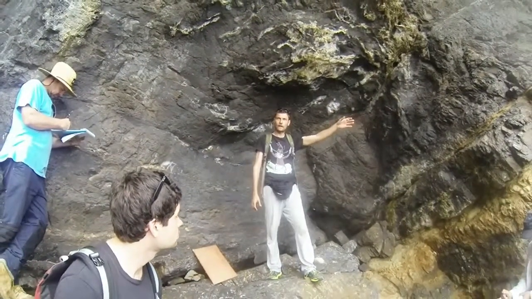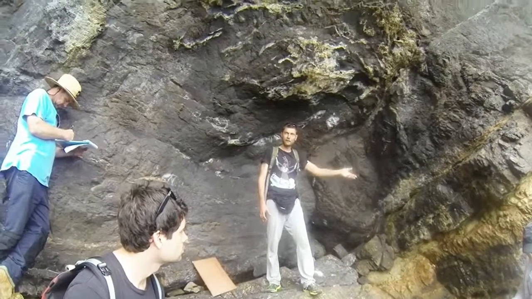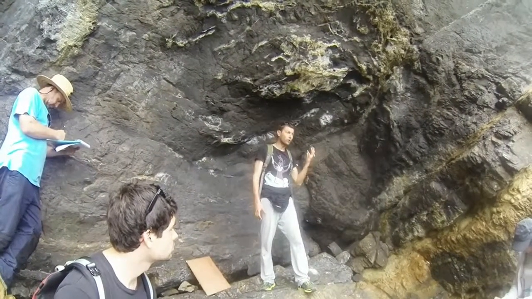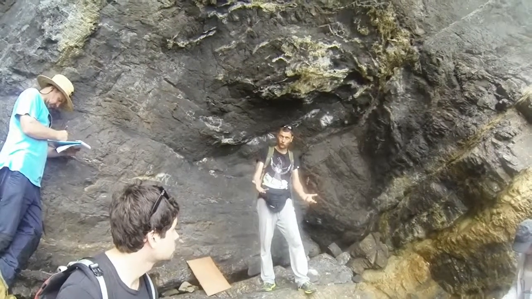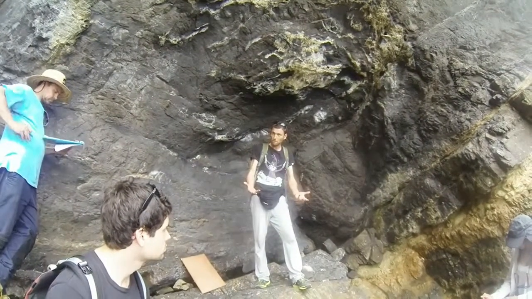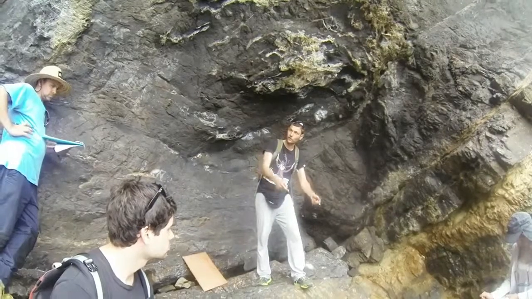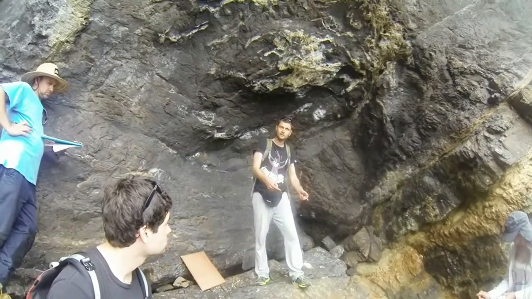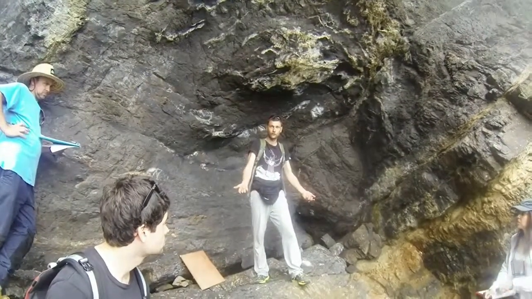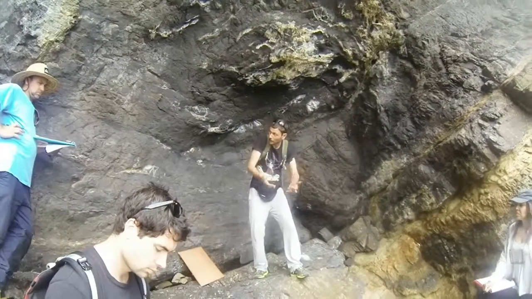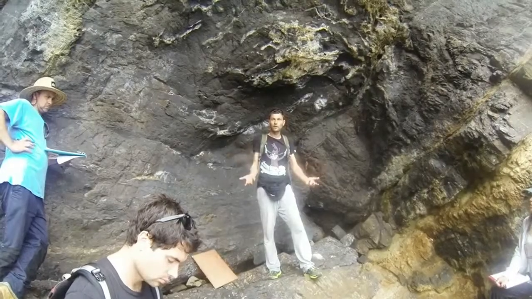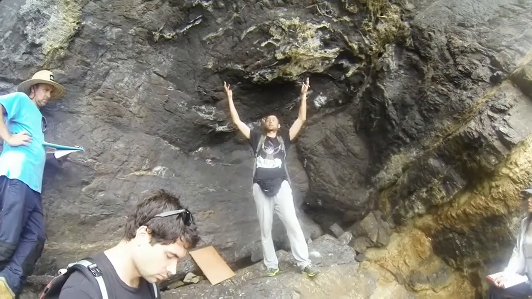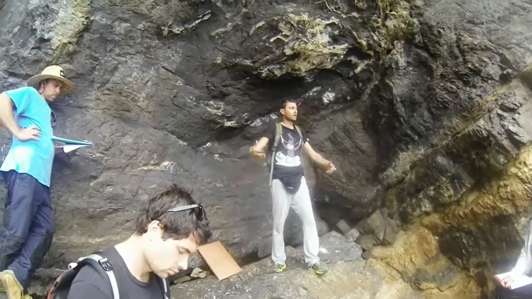The transgressive ravinement surface is a within-trend stratigraphic surface. It is within the transgression. This is another surface within the transgression, the within-trend flooding surface. Again, within transgression, all this stuff. So we need to put somewhere the end of transgression. Somewhere we have an end of it. We're going to see that tomorrow.